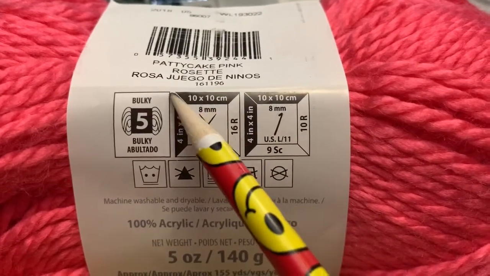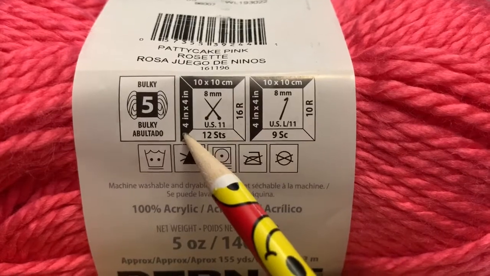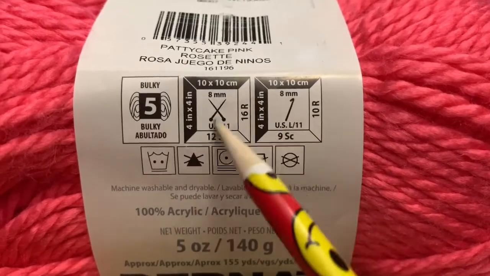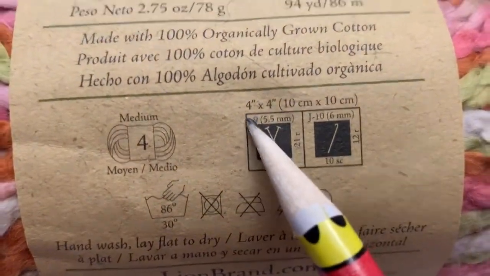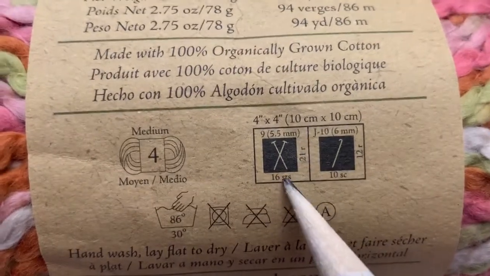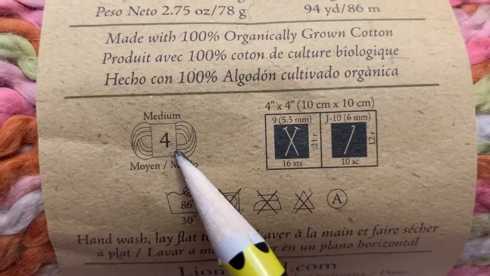So what is standard is that a 4-inch by 4-inch swatch is always the size they use to determine the rest of this information. And you'll see that down here, a 4-inch by 4-inch swatch. Okay, and then this is the different information given a medium weight yarn or a number 4.